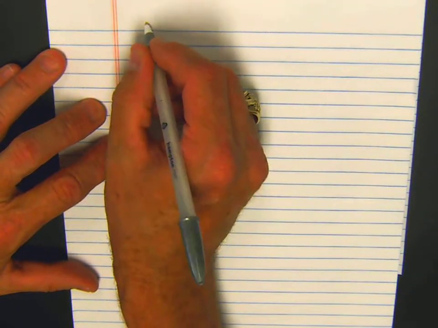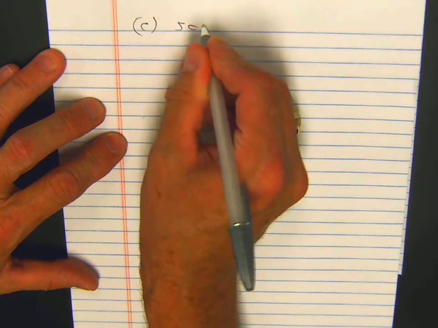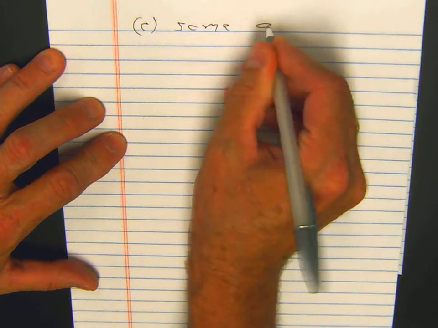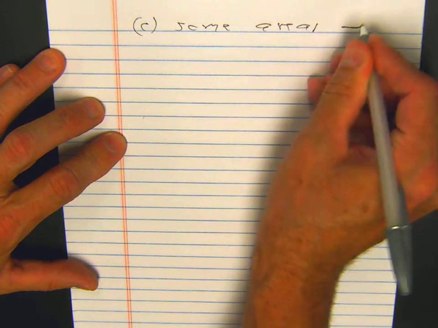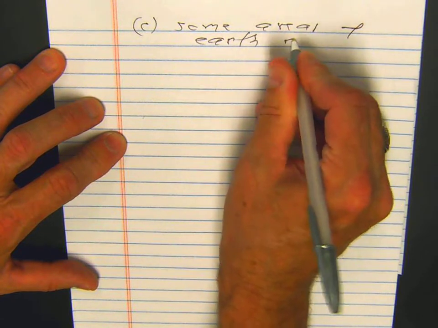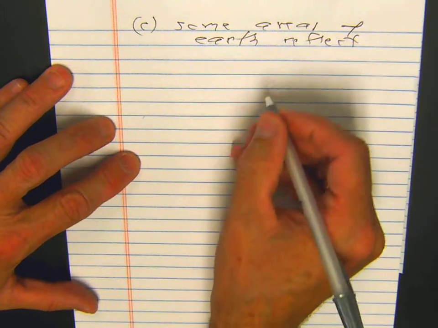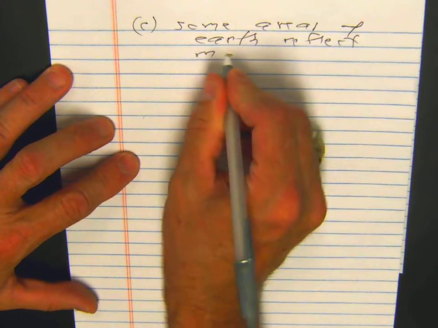The third factor has to do with something called albedo. But this has to do with some areas of the Earth reflecting more light than others.